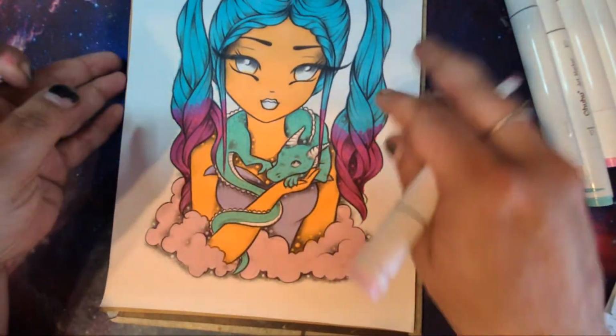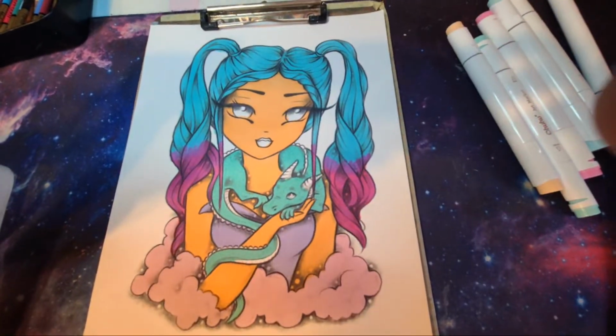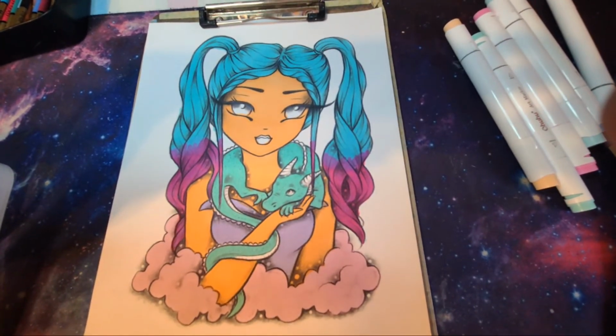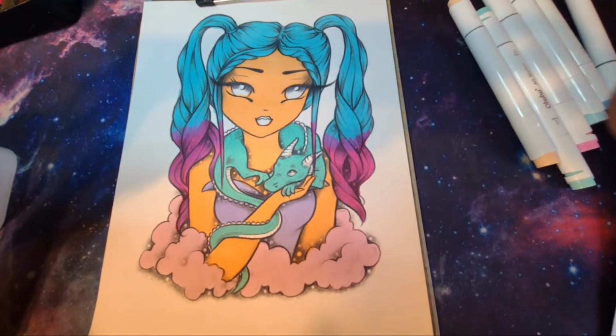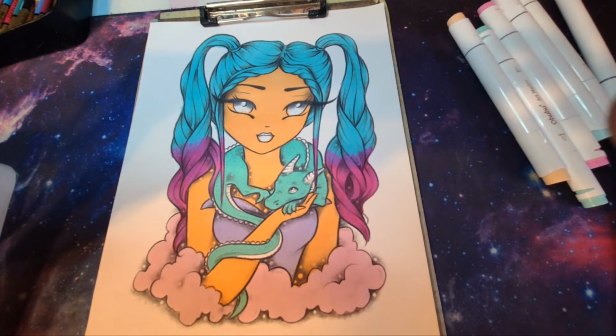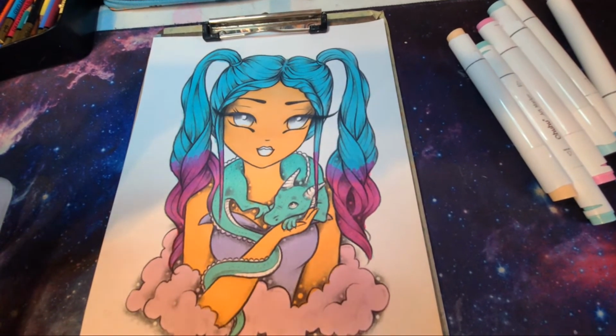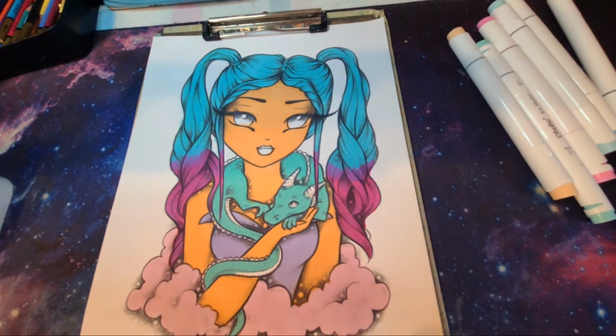Alright, so that's the base of it. What do you guys think of those colors? Are they okay? Do you think those colors are good together, or... I know her skin looks orangey, like I said. I'll fix it with the pencils and stuff.